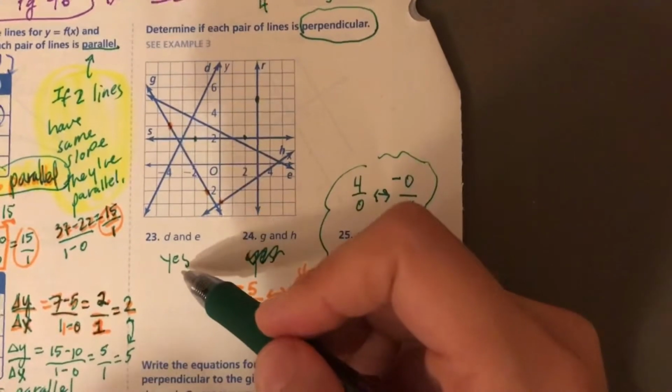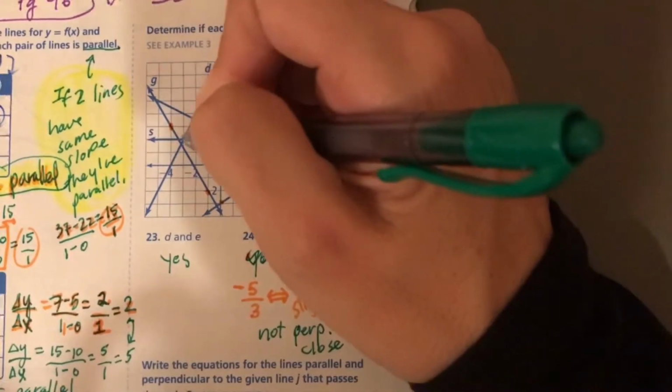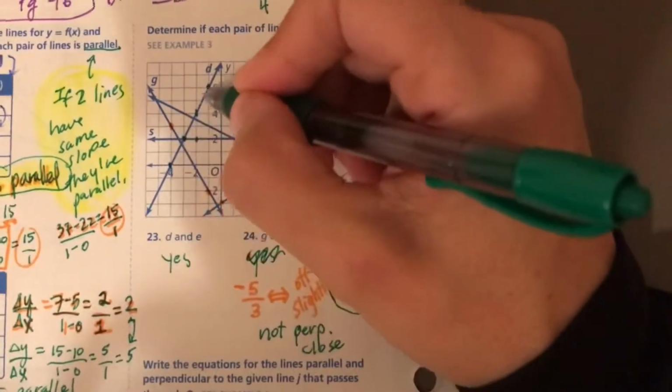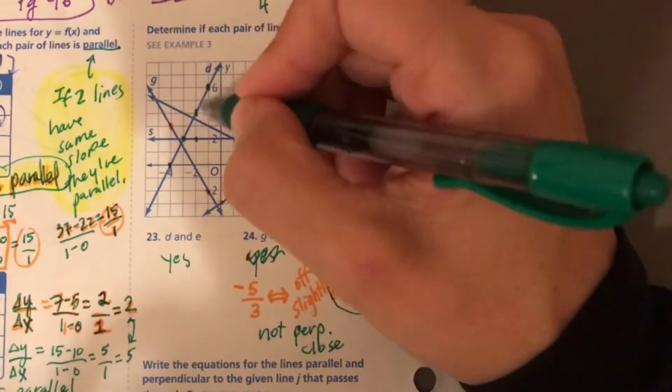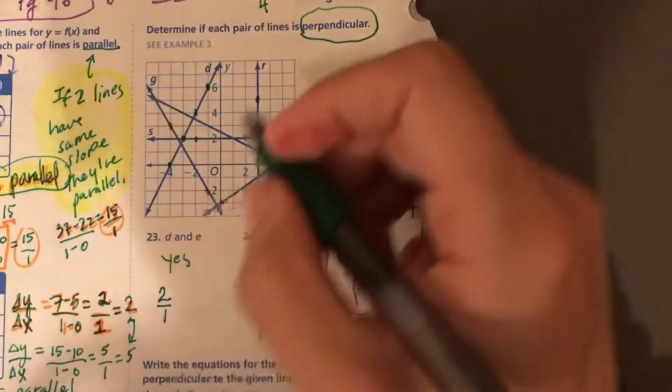We were just reconfirming D and E. So let's look at D. It looks like every 2 boxes it's crossing these hash marks. So it's rise 2, run 1, rise 2, run 1. So the slope of D is 2/1.